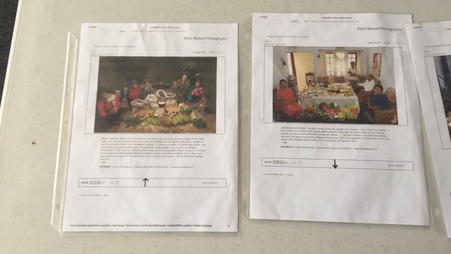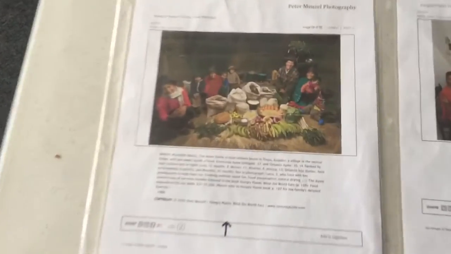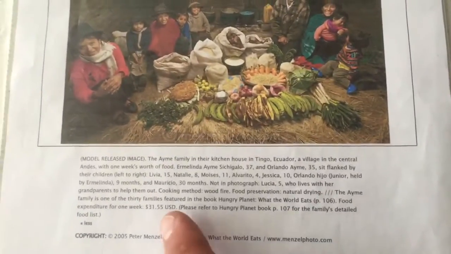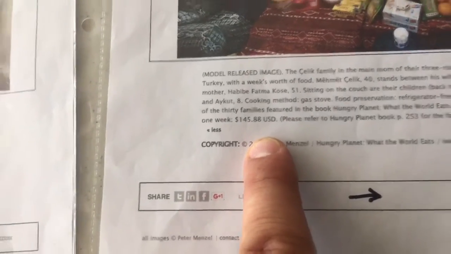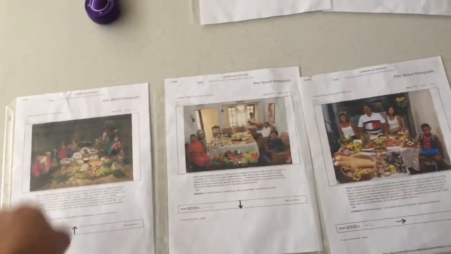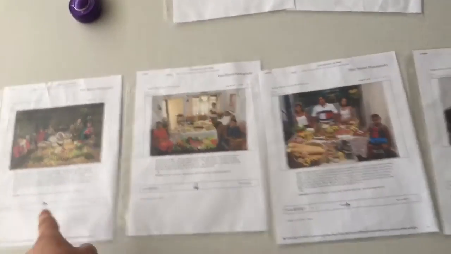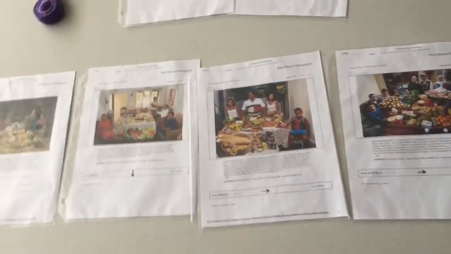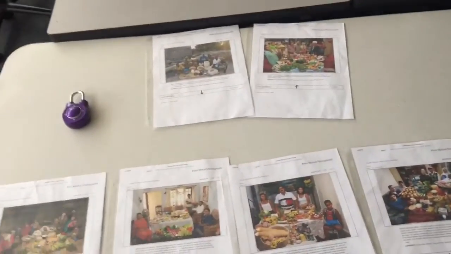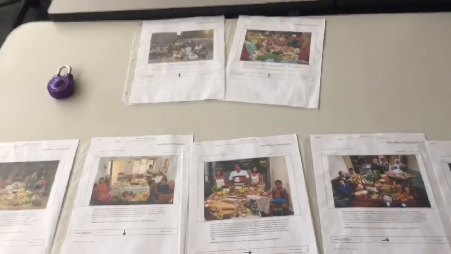What students are going to need to do is put these in order from the families that spend the least amount of money on food: $31 in Guatemala, $39 in India, $56 in Cuba, $145 in Turkey, and $151 a week in Poland. They'll need to put those in that order, and that combination will then open up the directional lock. Now, Peter Menzel has a ton of these on his website, so feel free to use regions that are slightly more appropriate to your content areas. Now, the key lock is always my favorite.